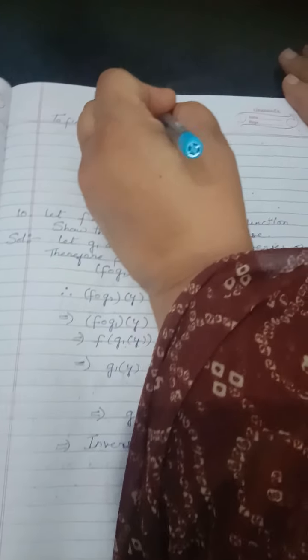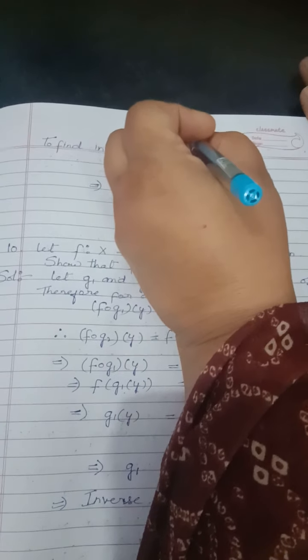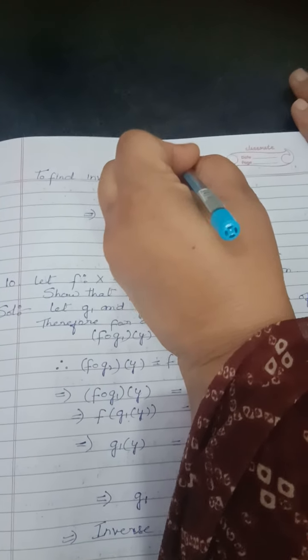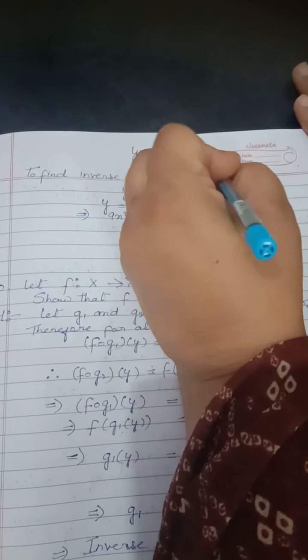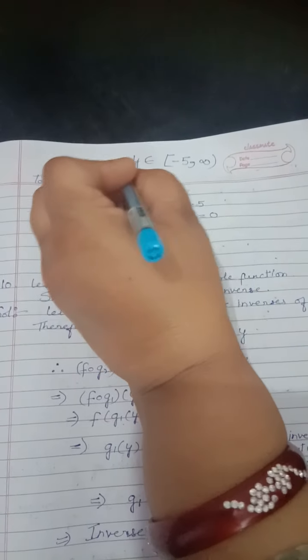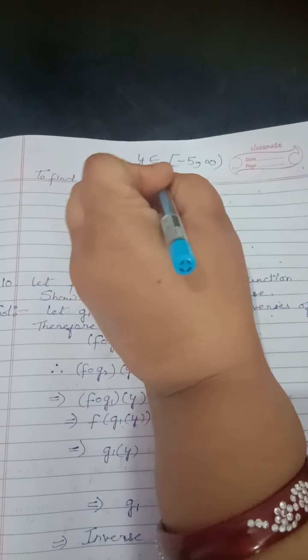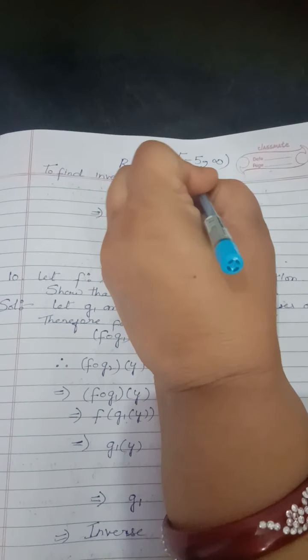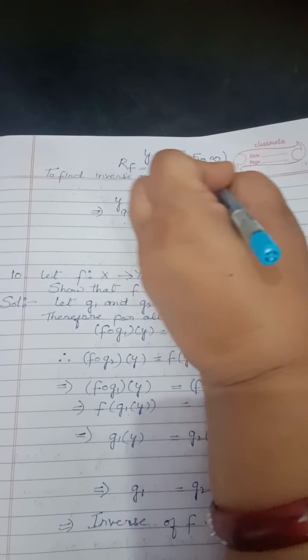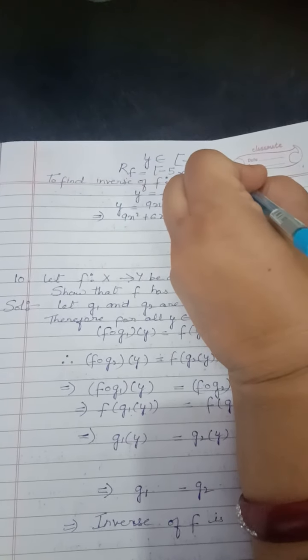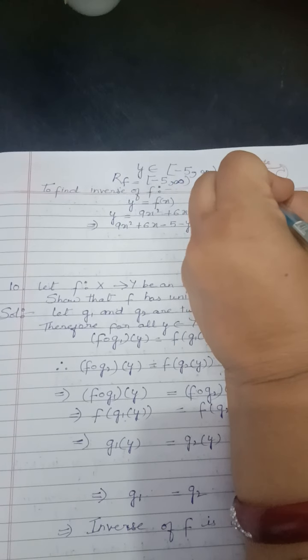This y belongs to the codomain [-5, infinity), and it is the range of f. It means the range of f is [-5, infinity), which is equal to the codomain of f.